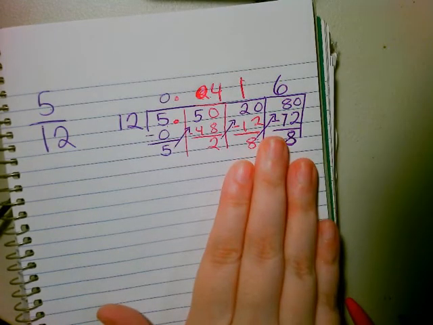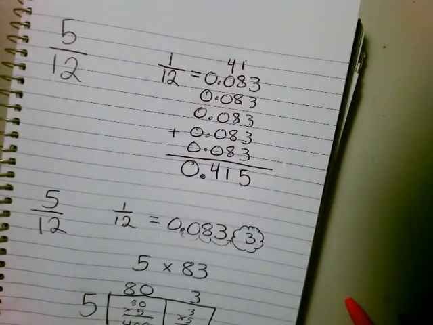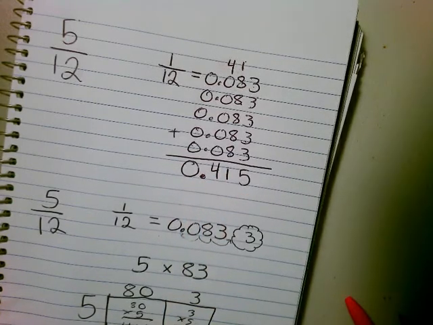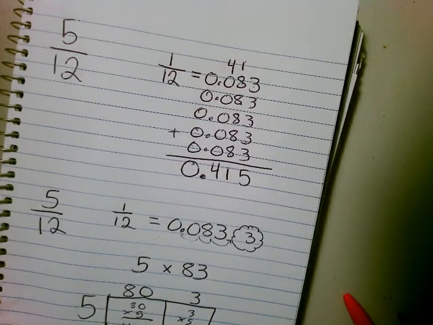Although it's not identical to what we had on the first page, which is 0.415, it is very, very close, and I will accept either answer.